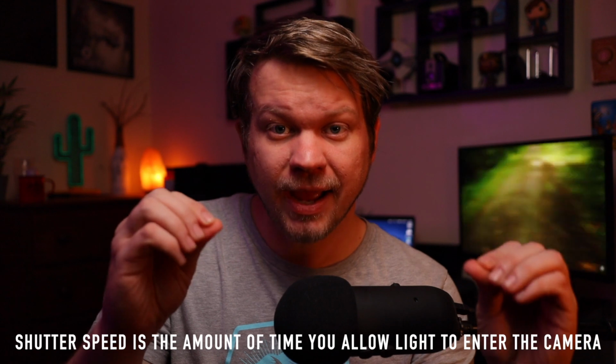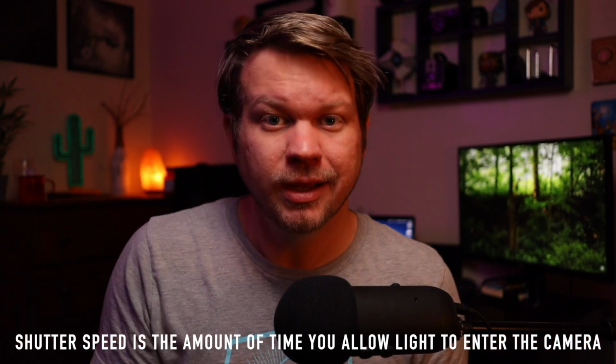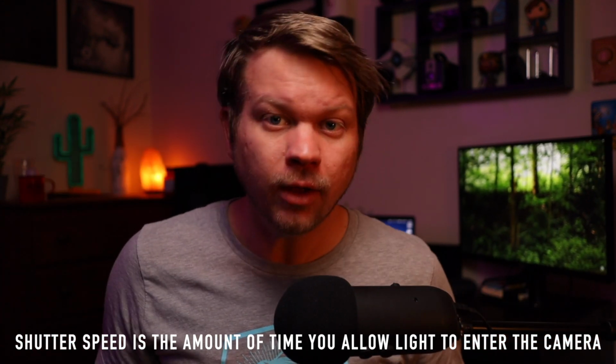Now, the second thing we want to learn about today is probably one of the simplest of all, and that is shutter speed. Essentially, shutter speed is just how fast your shutter opens and closes: the amount of time that you allow light to enter into your camera and hit the sensor.